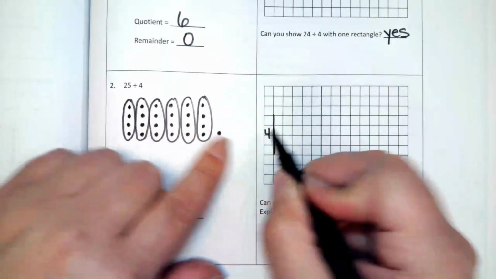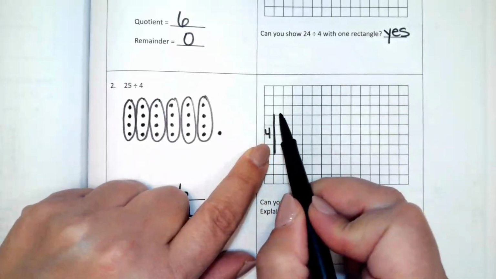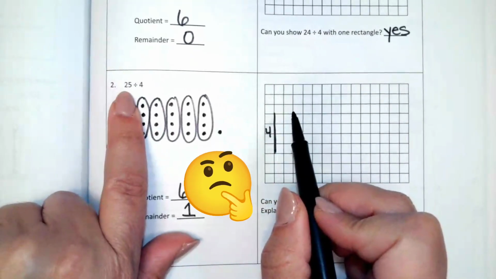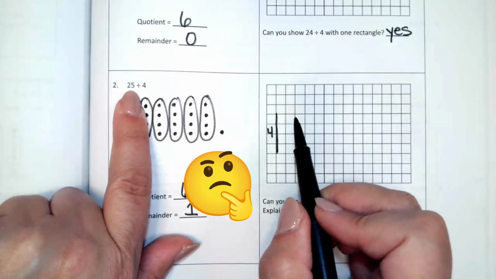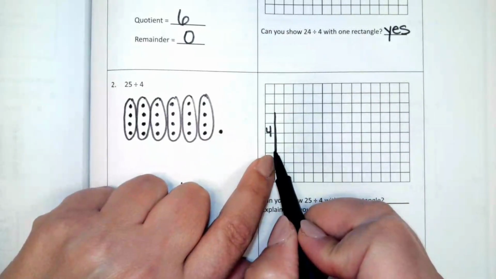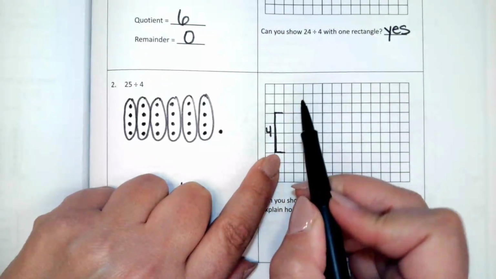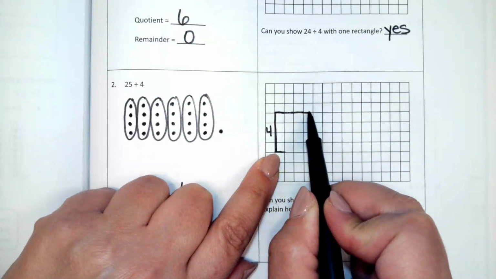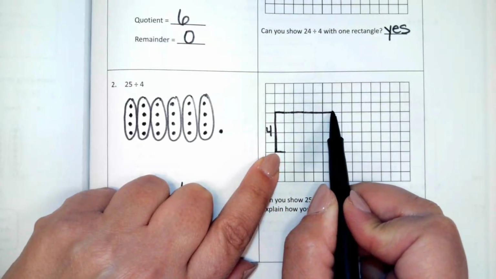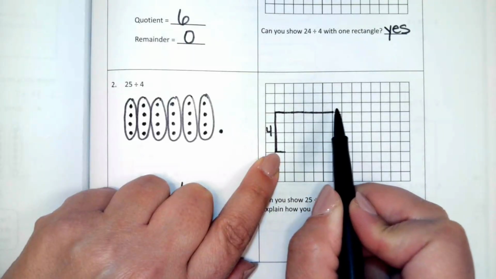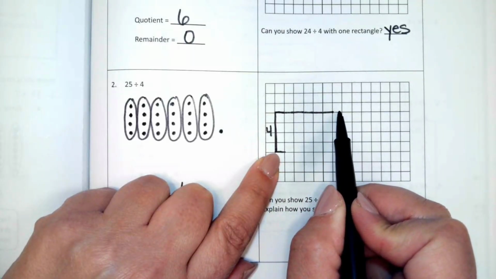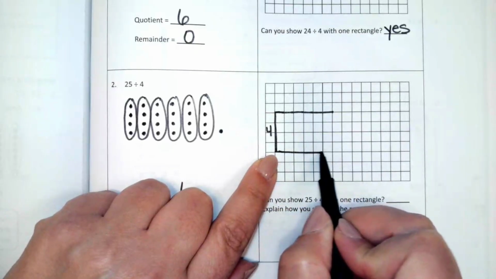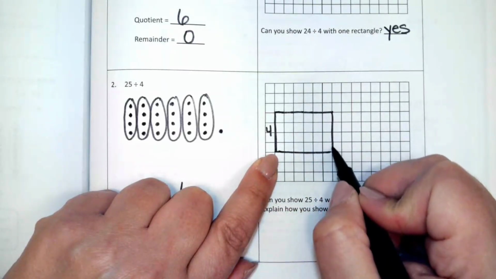So I start with 4 on the side. Now, how can I make my rectangle to get as close to 25 as possible without going over? Remember, we counted by 4s last time? 4, 8, 12, 16, 20, 24. If I do another row, that would be 28. That's too much. So my rectangle needs to go like this.